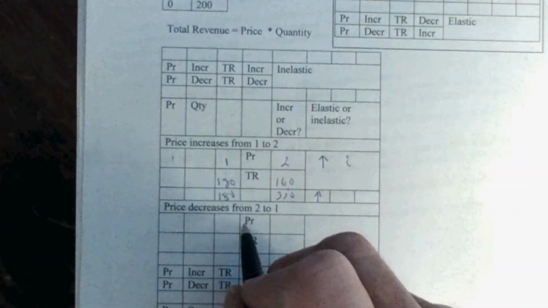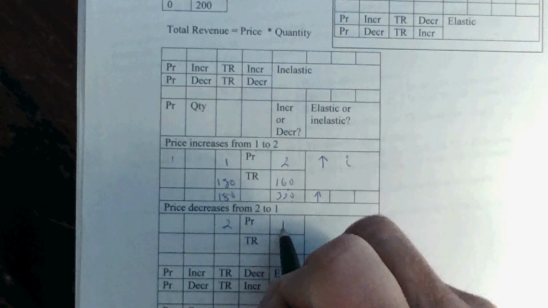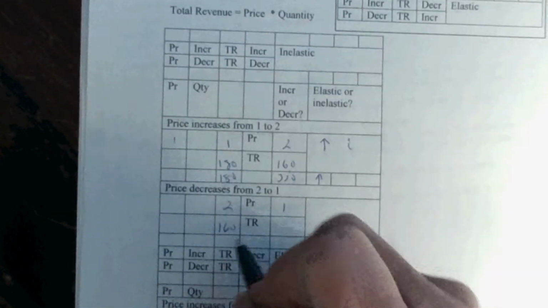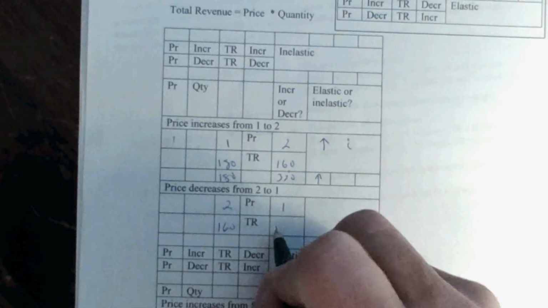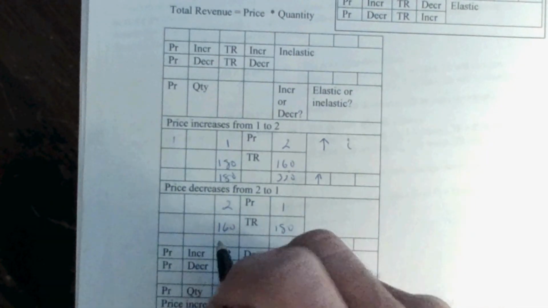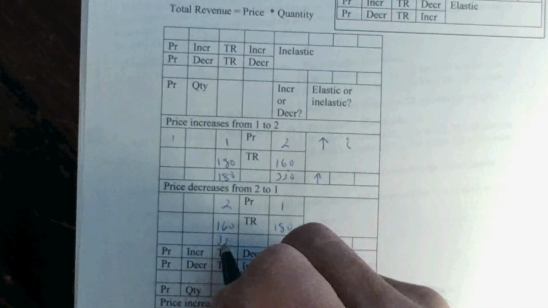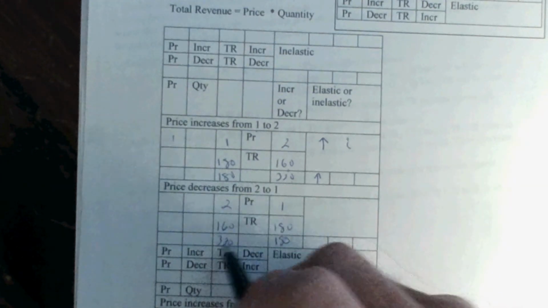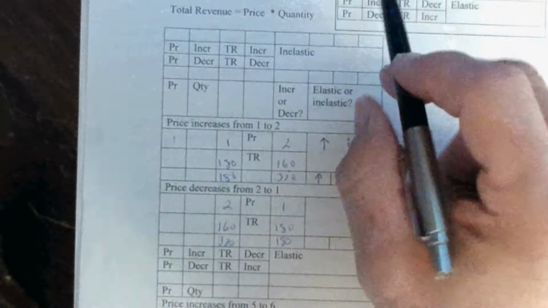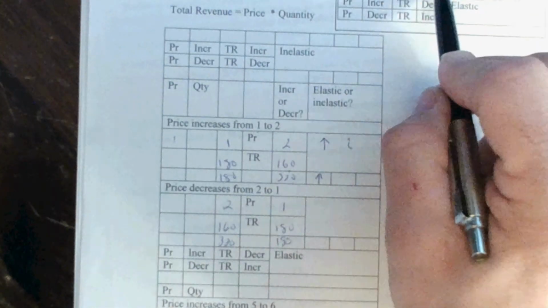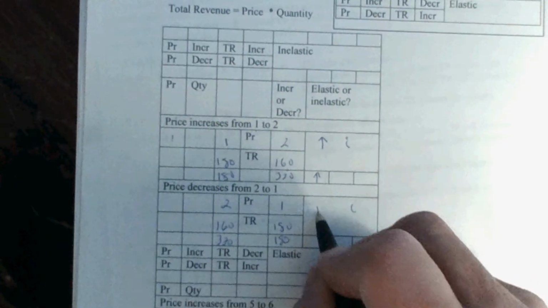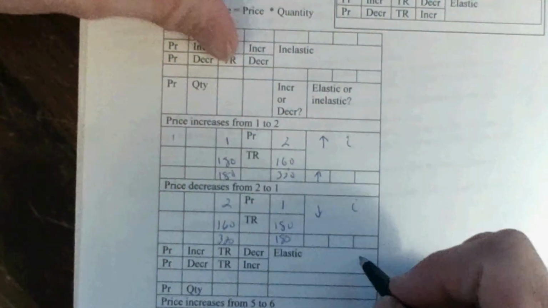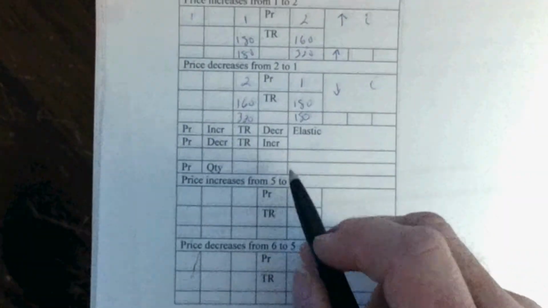If price falls from $2 to $1, then at $2 we have 160, at $1 we have quantity demanded of 180, then our total revenue goes from 320 to 180. That wouldn't be a good thing to do. When price decreased, so did total revenue. This is also inelastic. But now let's look at 5 to 6.